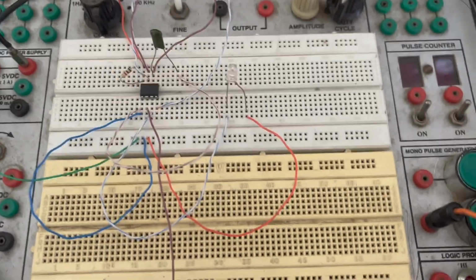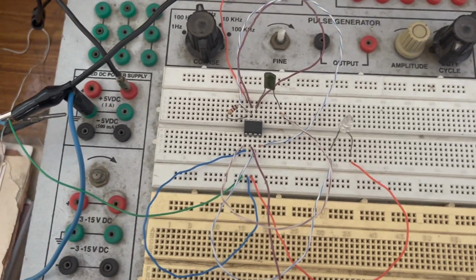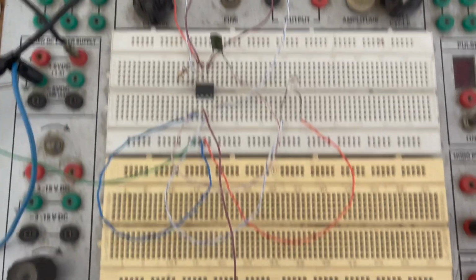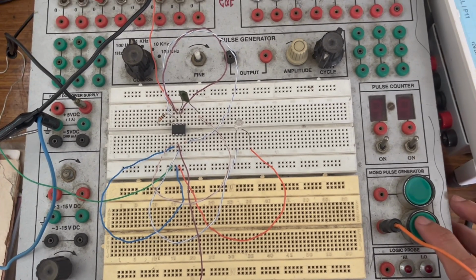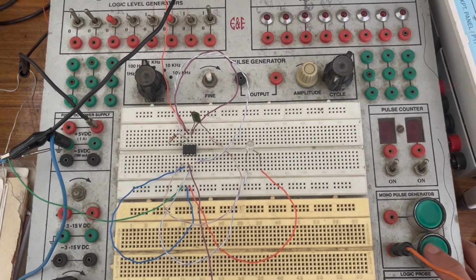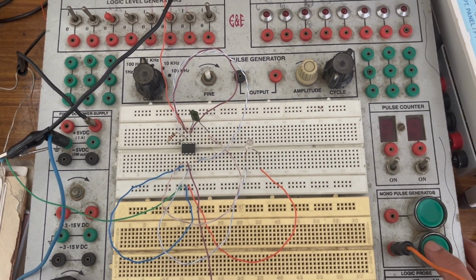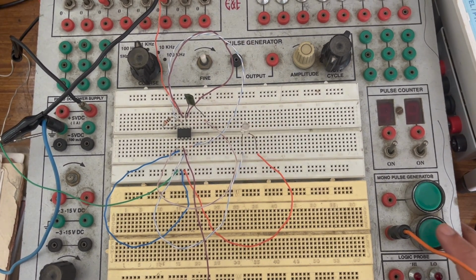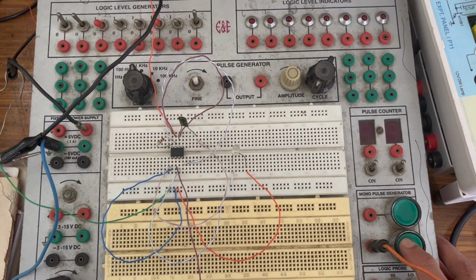So whenever we apply a pulse signal, the LED will glow and it will come back to off state, that is the stable state. Let us apply a pulse here. Pulse input, it glows and it goes back. So quasi-stable state and comes back to stable state. This is the monostable multivibrator, 555 timer working in monostable mode.